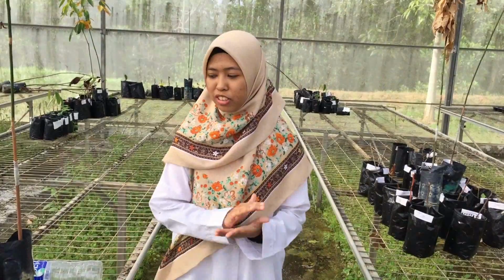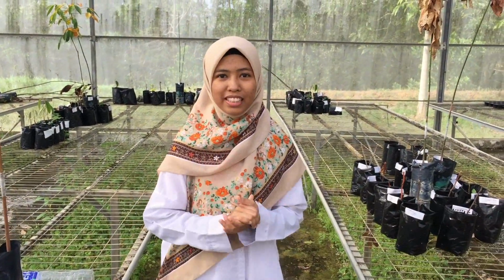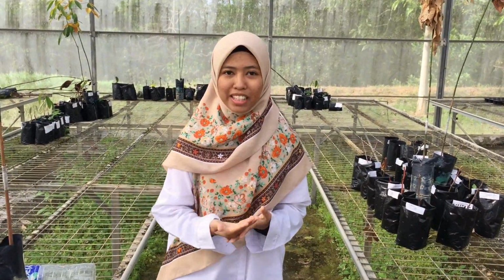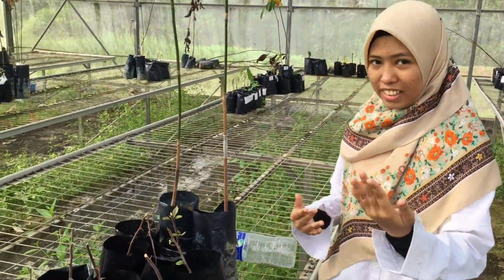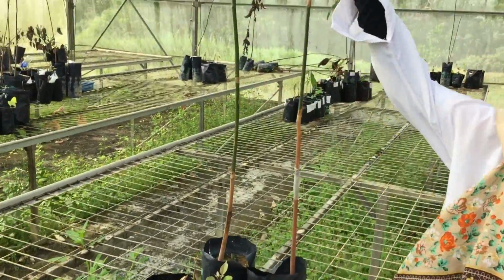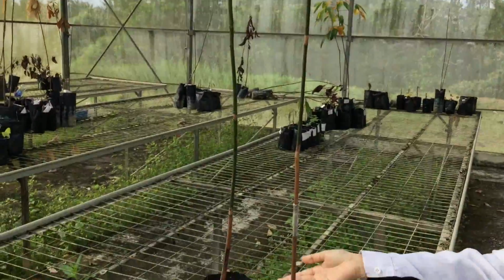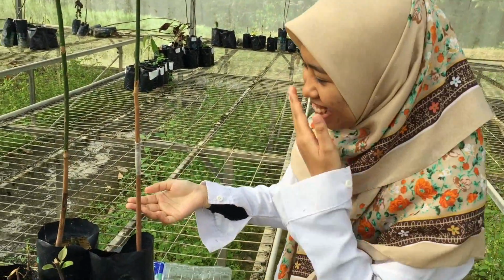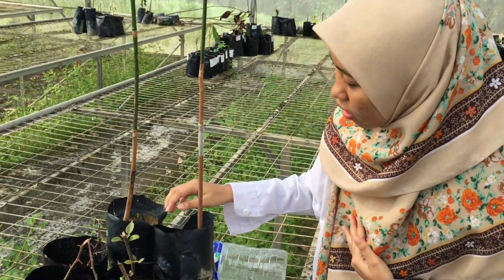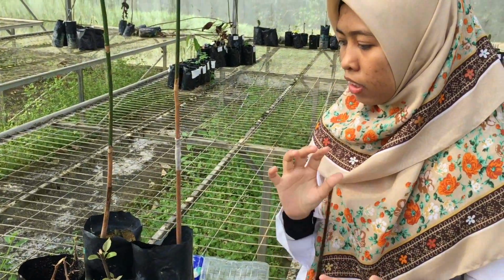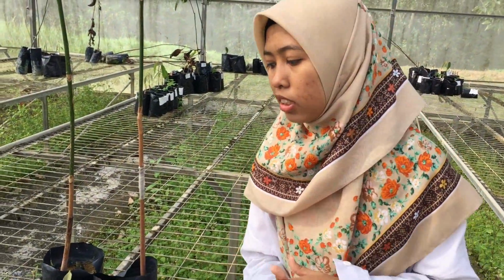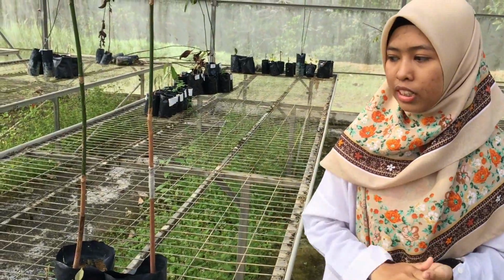Assalamualaikum and hi. Today, I will show you the budding technique that has been completed by our class. As you can see here, this is the budding that we have completed. Because it has been completed, I will just tell you about the steps. First of all, we need a rootstock and we need a scion. I'll show you the steps.